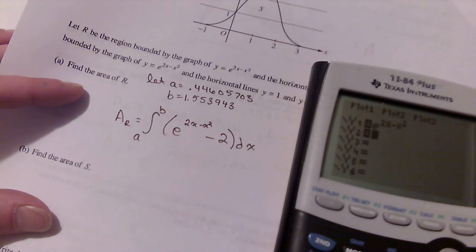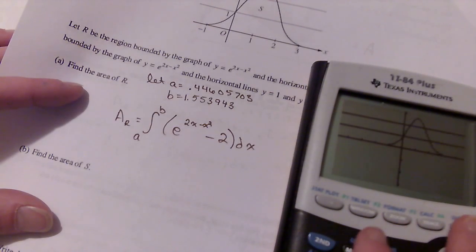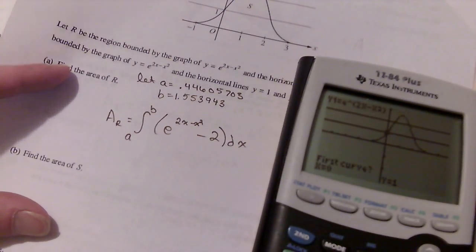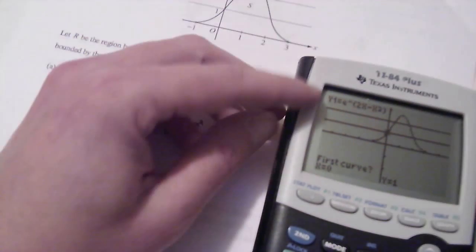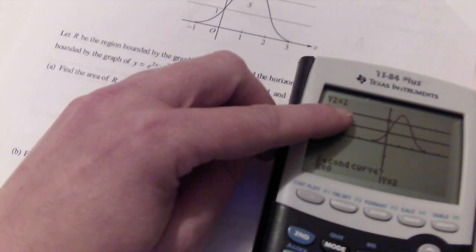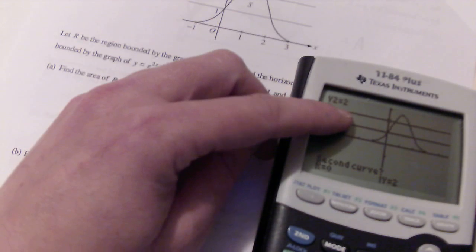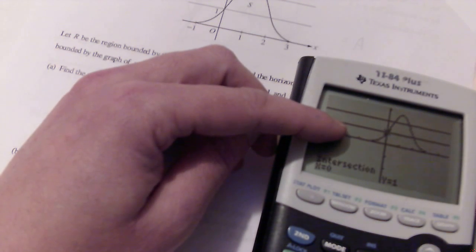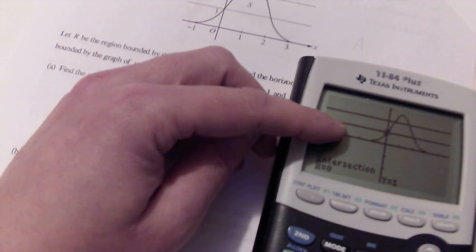So that one's going along y equals 1. Now when I go in to find the intersection, it's going to ask me, do you want to use y1 as your first curve? I'm going to press enter. But do I want to use y equals 2? No, I want to go down to y equals 1. And we're double checking that they are intersecting at 0 there. That's good.